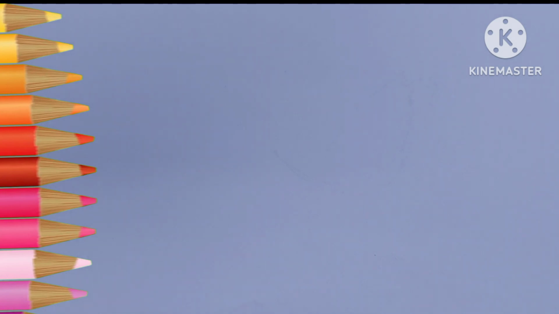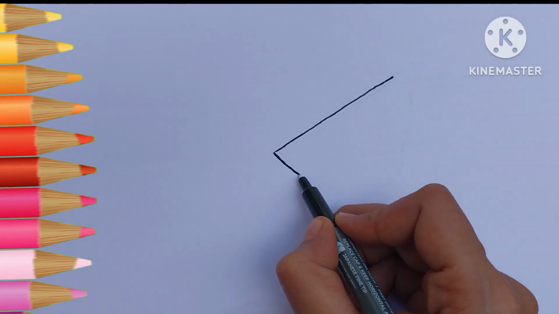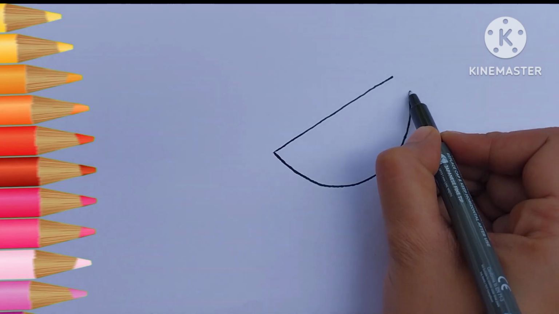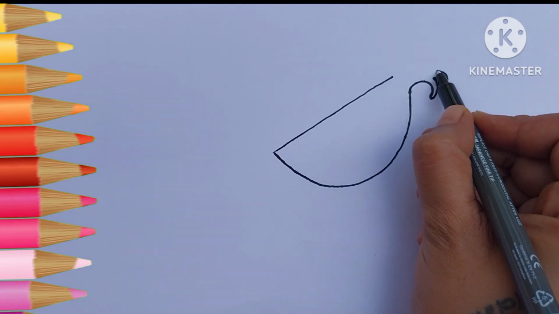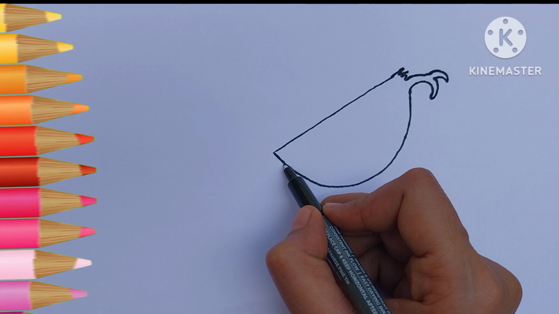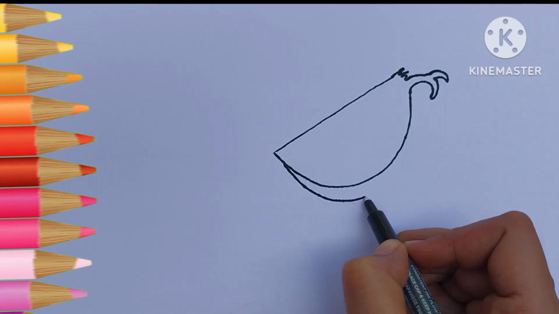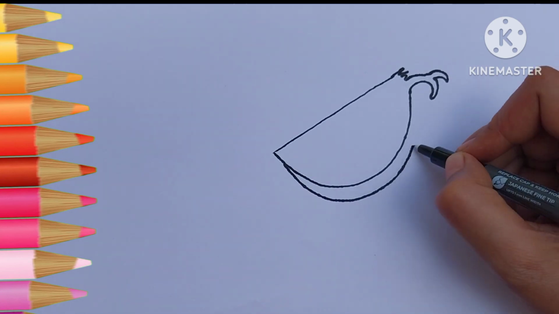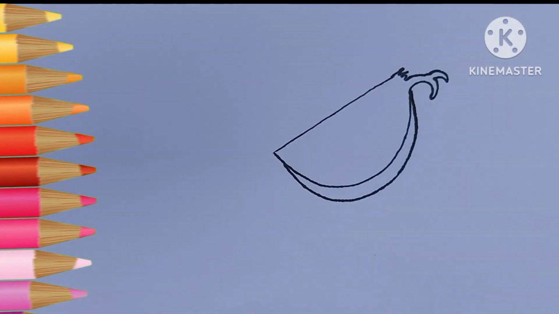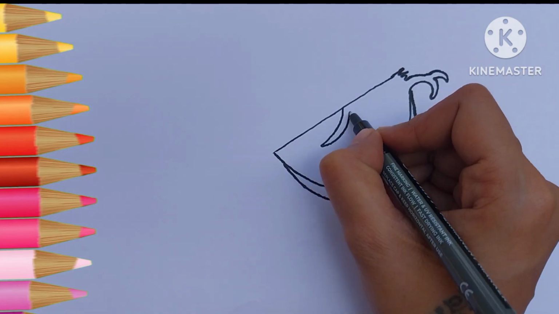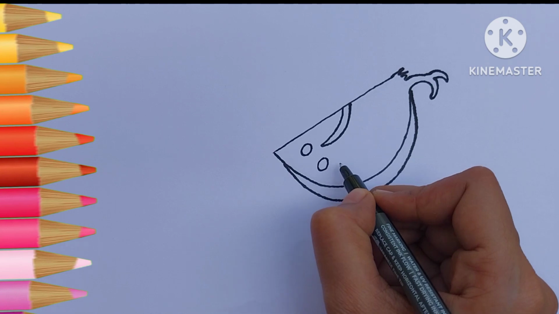Let's start. Old MacDonald had a farm, E-I-E-I-O. And on his farm he had a cow, E-I-E-I-O. With a here and a there, here a, there a, everywhere. Old MacDonald had a farm, E-I-E-I-O.